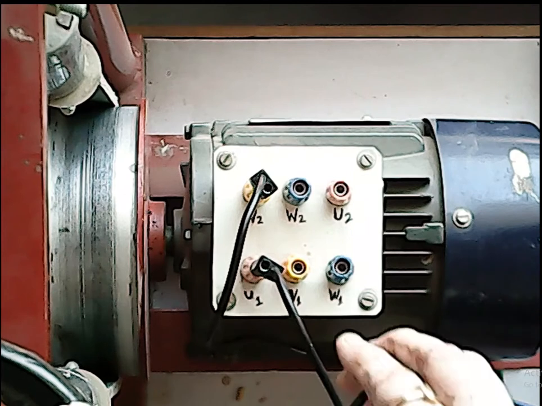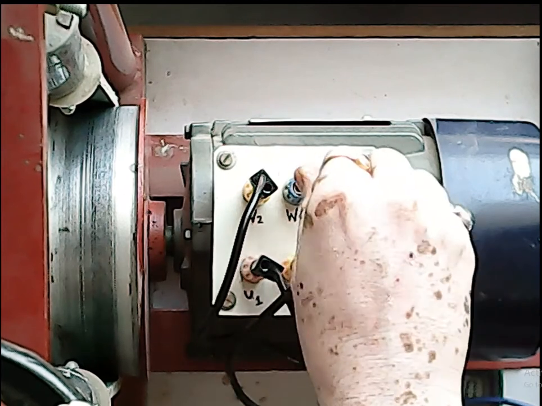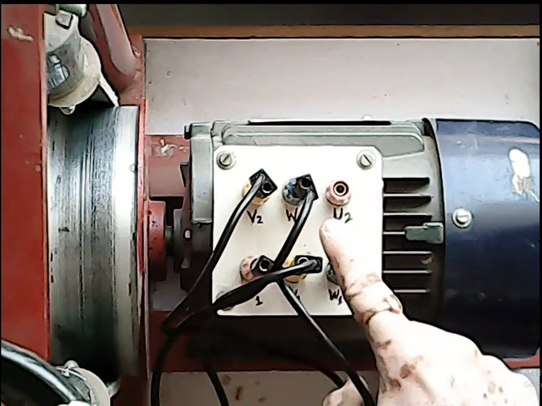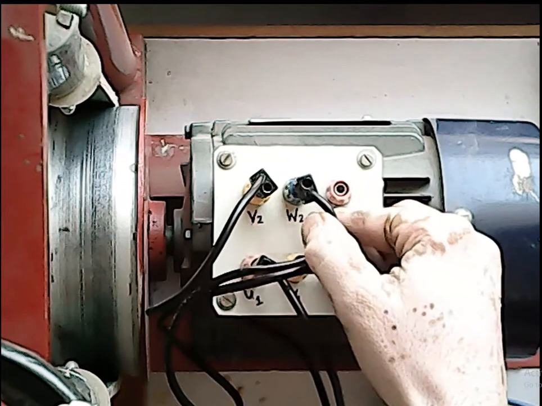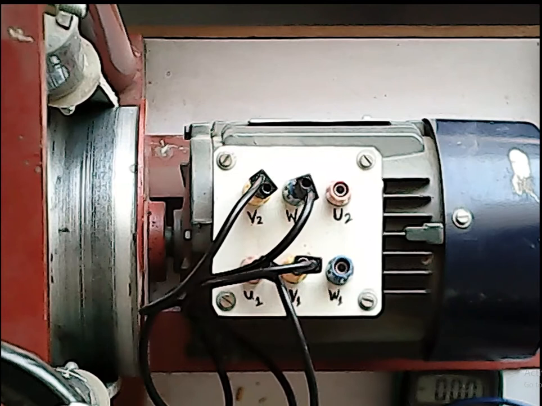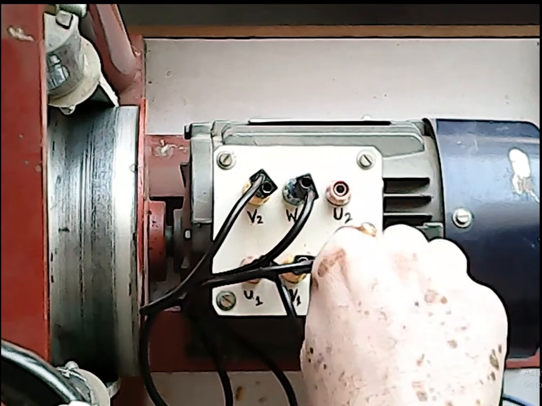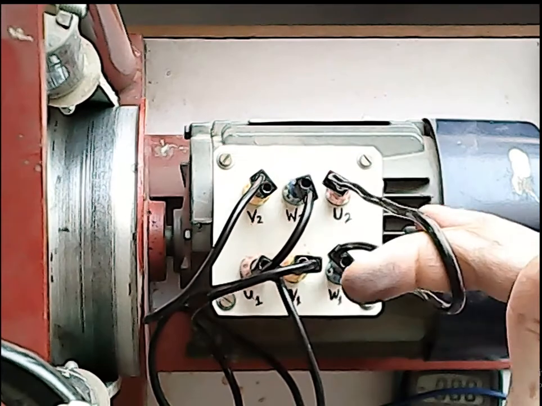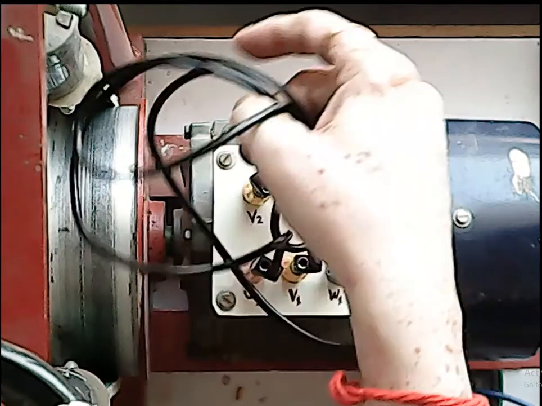So we can very easily connect this V1 and W2. Now you can find this W2 is here, W2 is here and W1 is here. So we can very simply short them. This becomes your delta connection. You have to do nothing else.